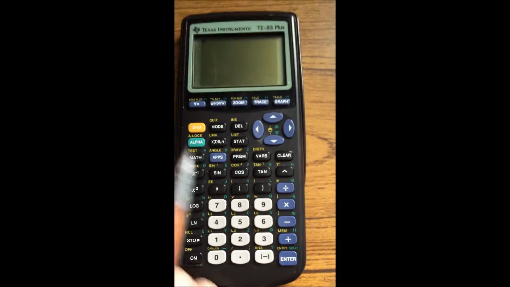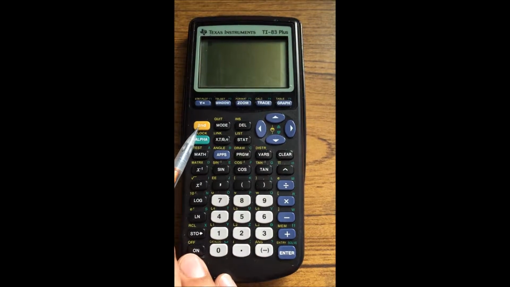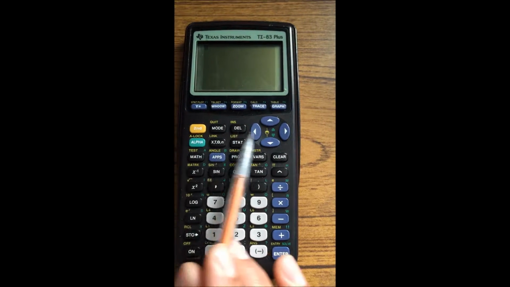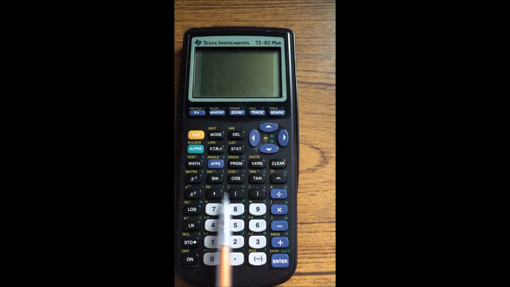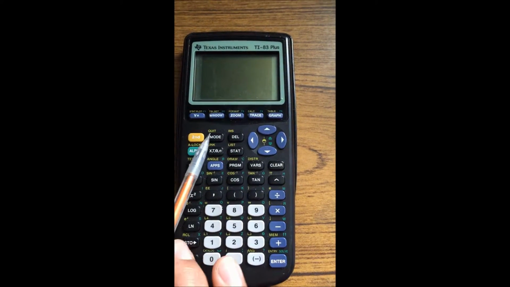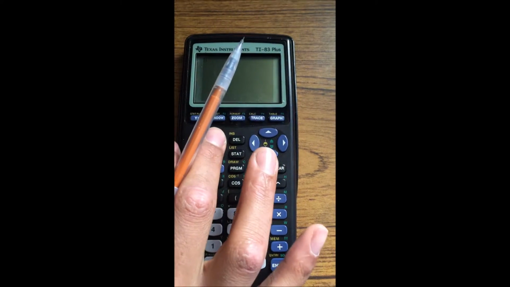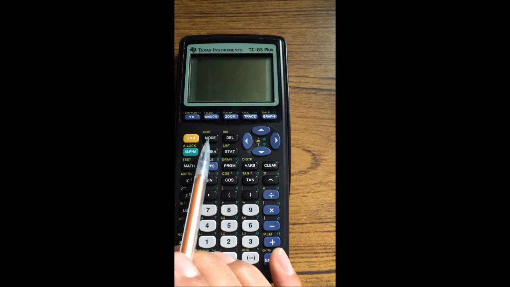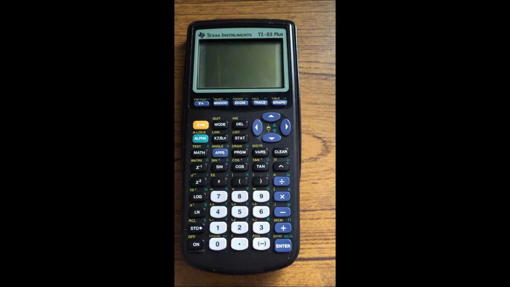about previously. And then the second function up here where we press this yellow button and that kind of unlocks all the yellow lettering above each of the letters. So if I want to quit something, I would press second and then the quit button, because you'll see right above mode it says quit. So that's how I would get out of a lot of programs.